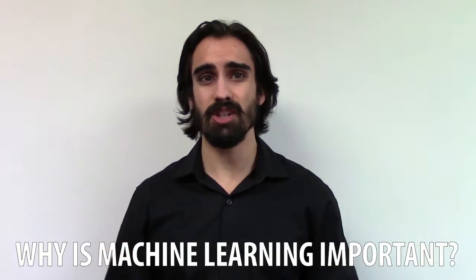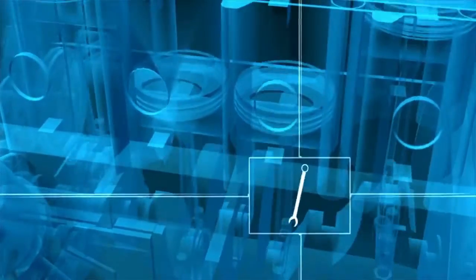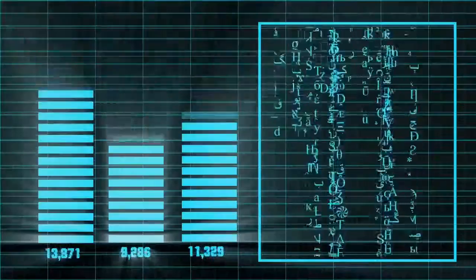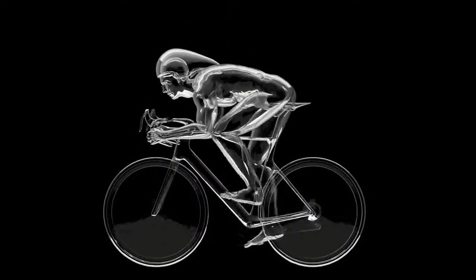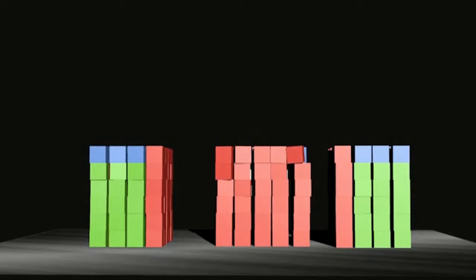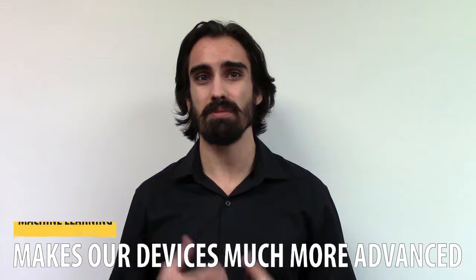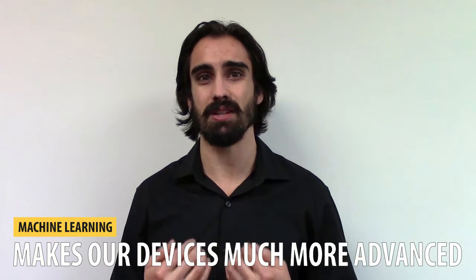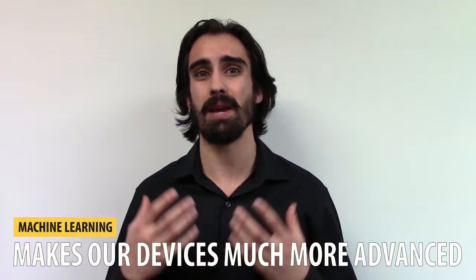So, why is machine learning important? Well, machine learning enables devices to go above and beyond their basic programming, to examine datasets and make future predictions based on the past, to analyze a situation and react in an intelligent and dynamic way, to think, to reason, and ultimately to learn as we do. In short, machine learning makes our devices much more advanced, capable of solving problems that we once thought impossible to solve.